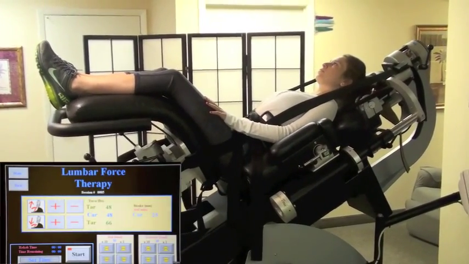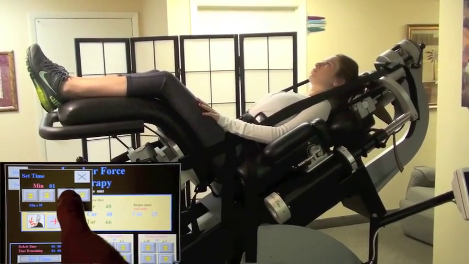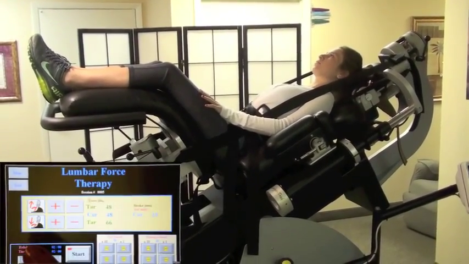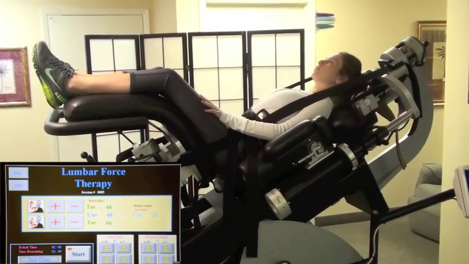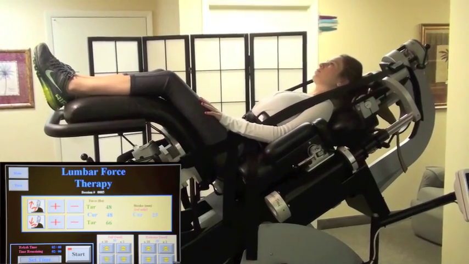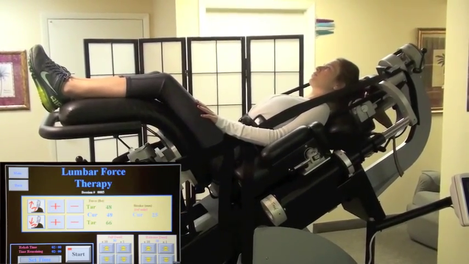I'm going to set for demonstration purposes a 2-minute session. The lumbar sessions in general typically can go from 20 minutes to 40 minutes, but you might adjust that more or less depending on the patient's needs.